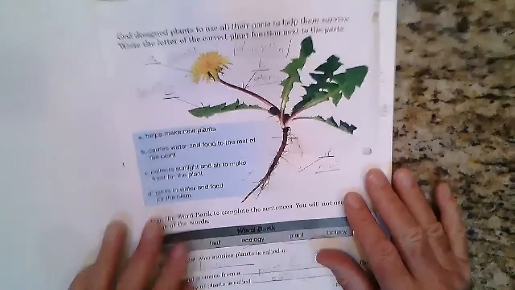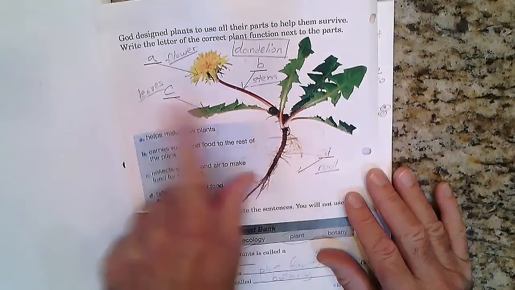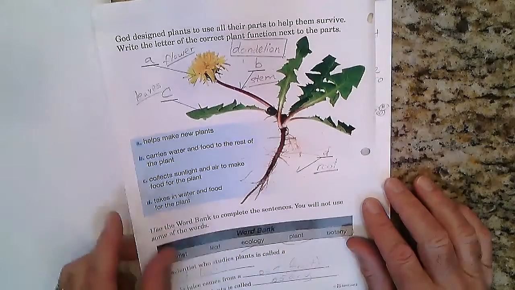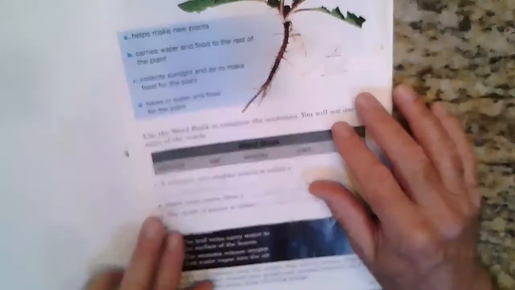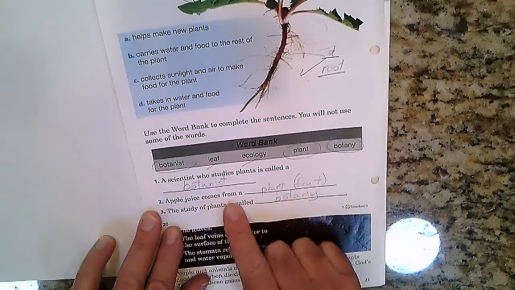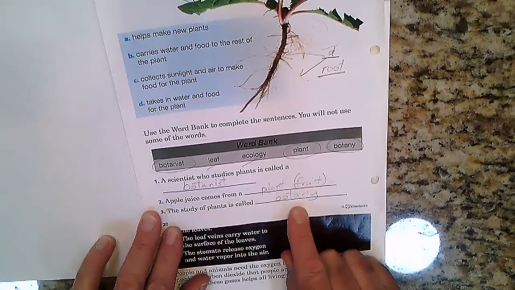Then we have the parts of a flower. This, of course, is the flower, the stem, the leaves, the root, and this is a dandelion. At the bottom, you should have had a scientist who studies plants is a botanist. Apple juice comes from a plant or fruit. The study of plants is called botany.